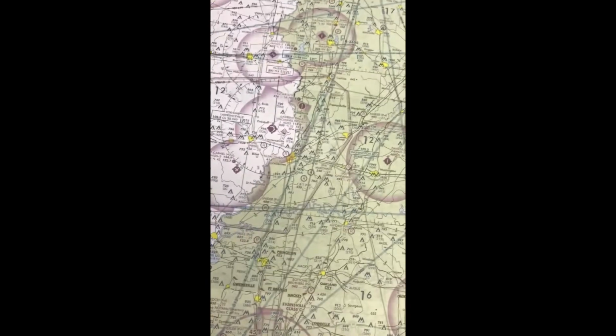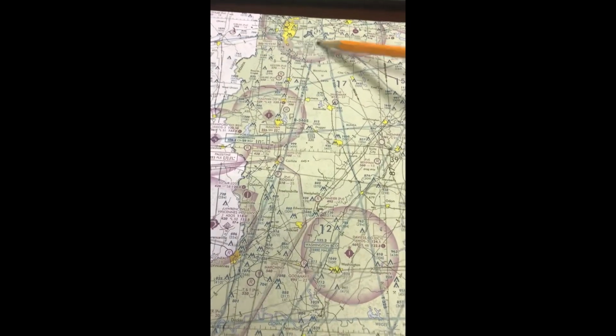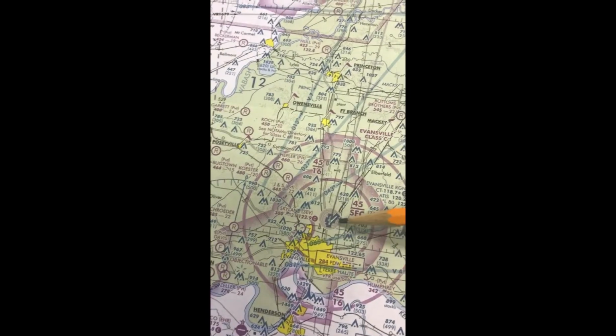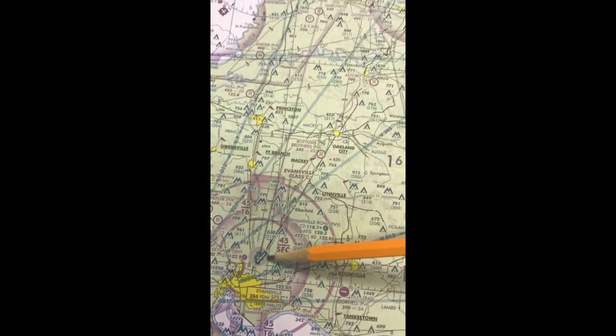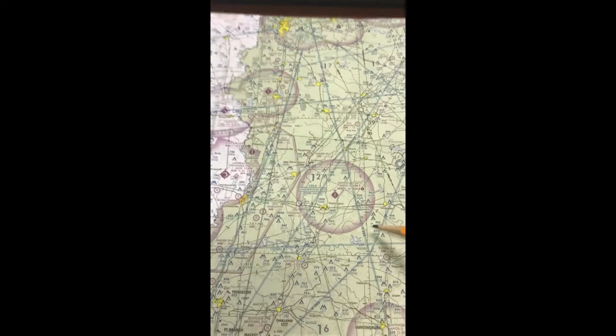For part two of the lecture today, we're going to go ahead and still use the Terre Haute to Evansville problem that we just used. We're going to use the same winds aloft, those 270 at 10 knots. We're going to use the same true airspeed of 120.